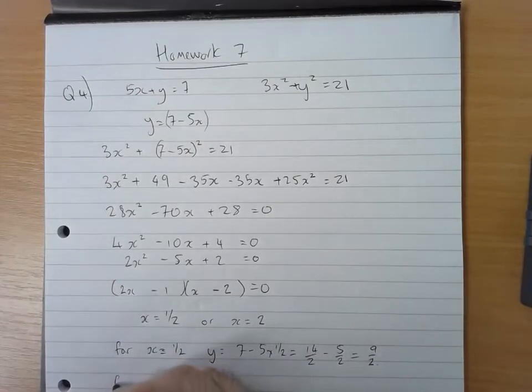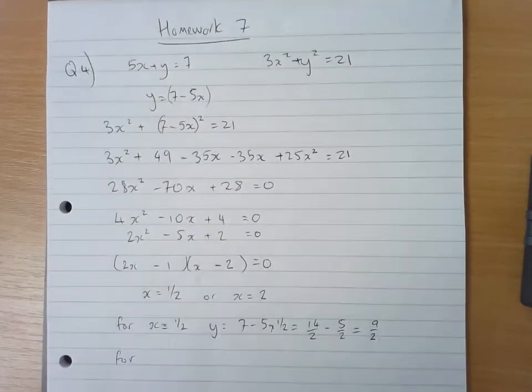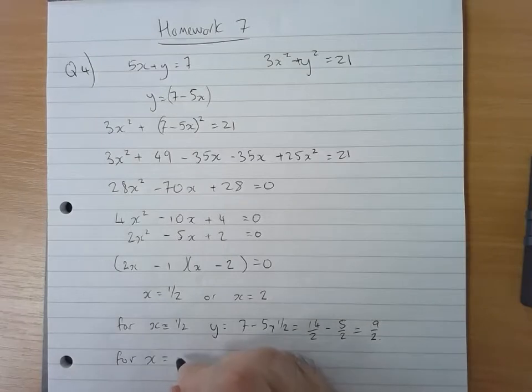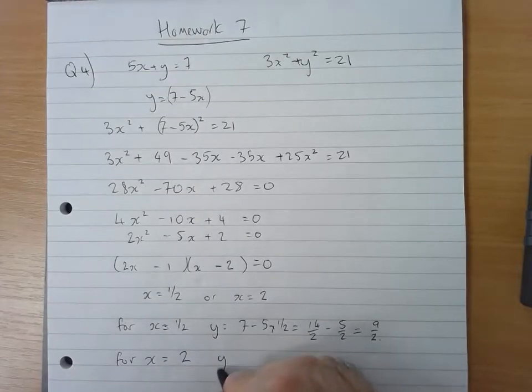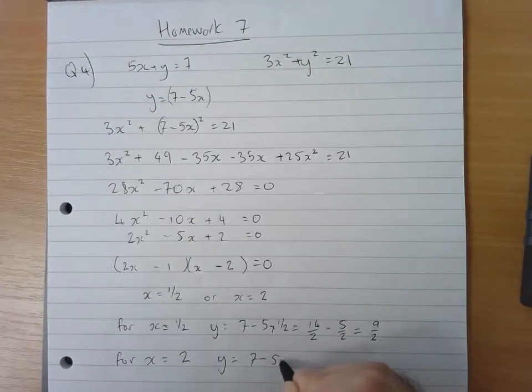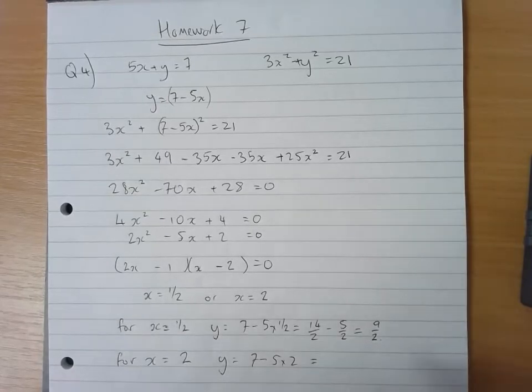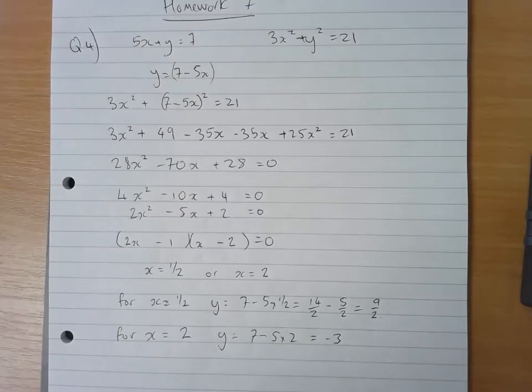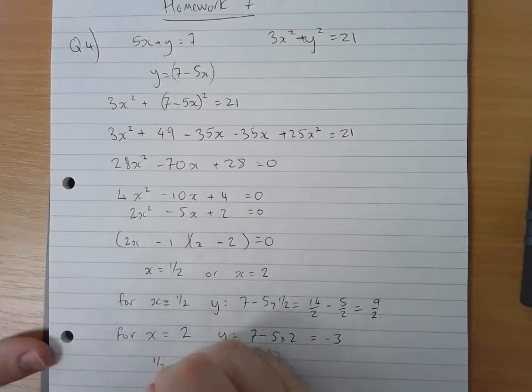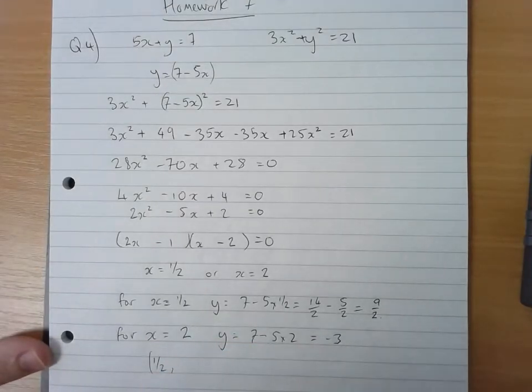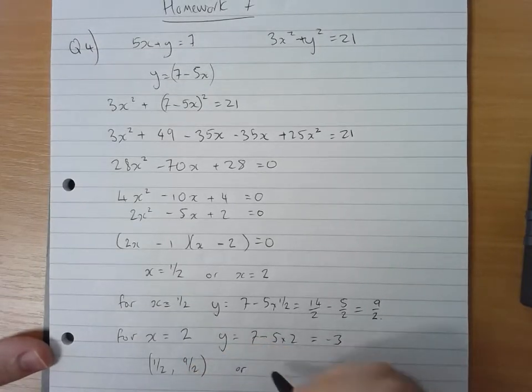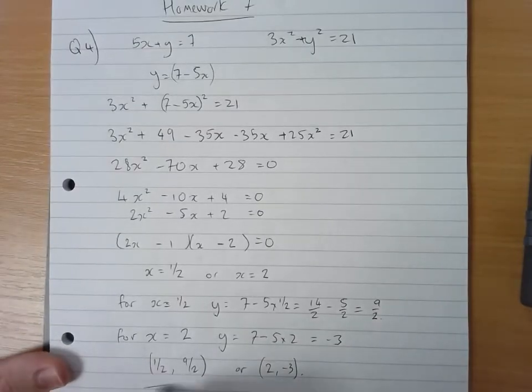We've also got for x equals 2, y equals 7 minus 5 times 2, which is 7 minus 10, which is minus 3. A good way to write out our solutions at the end is to use coordinate pairs, because we've got x and y. So we have x equals a half and 9 over 2 for y, or we've got 2 for x and minus 3 for y. Those are our final answers.